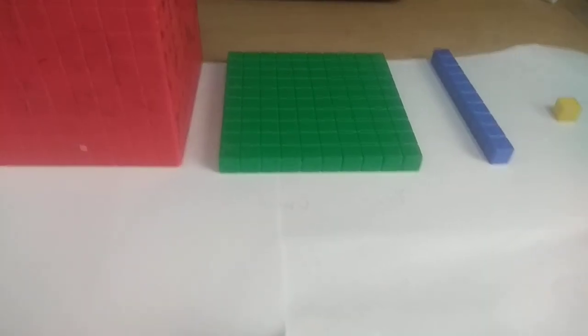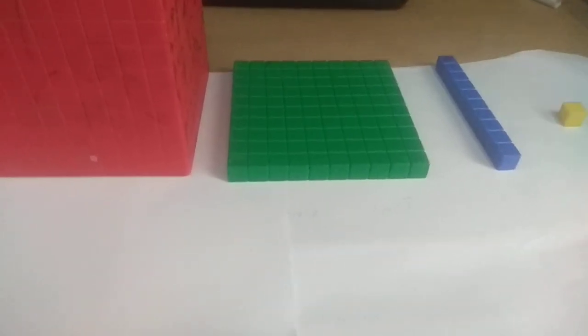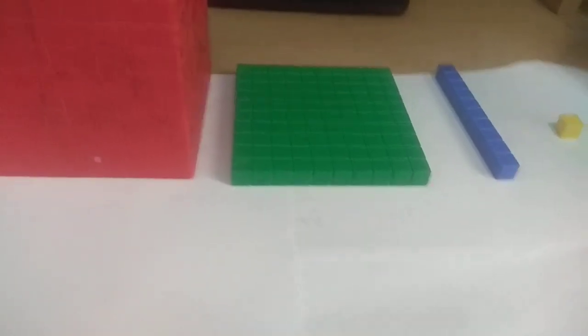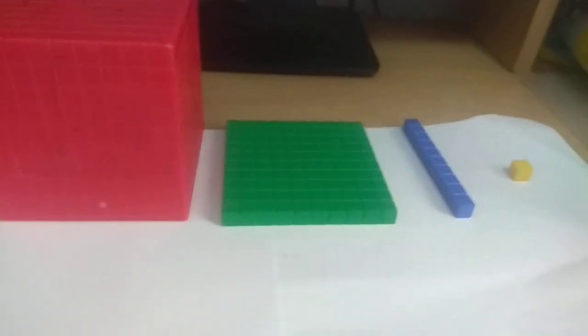Good morning, children. I am back today with another session on 4-digit numbers. Now let us understand some more things about these blocks. Today I am going to introduce this new block of thousands to you.